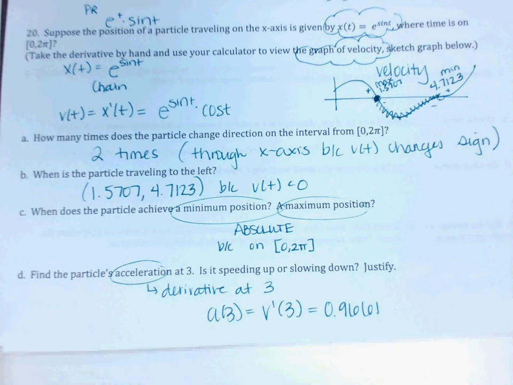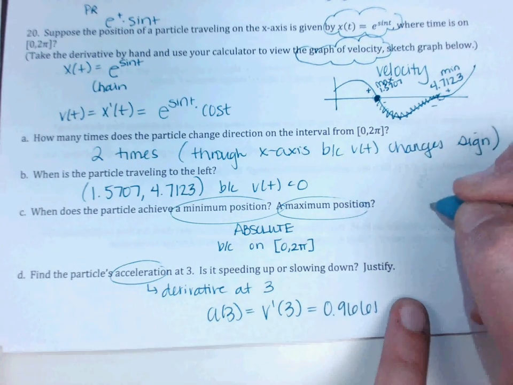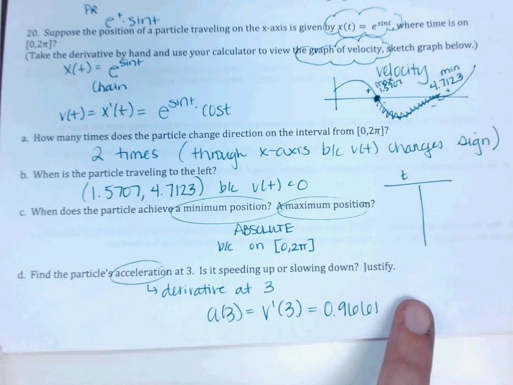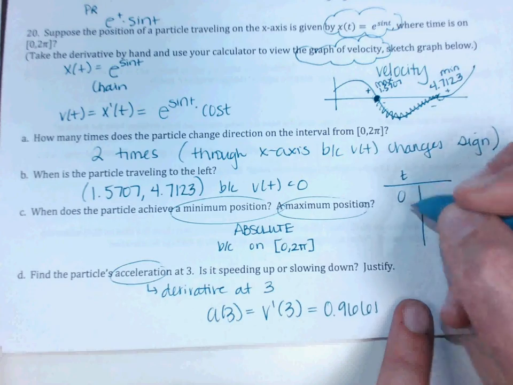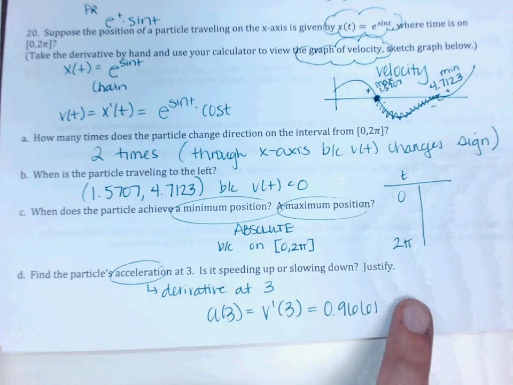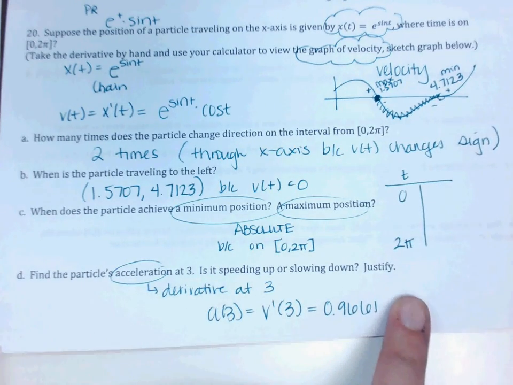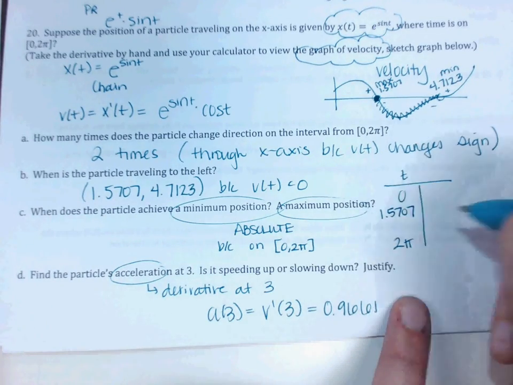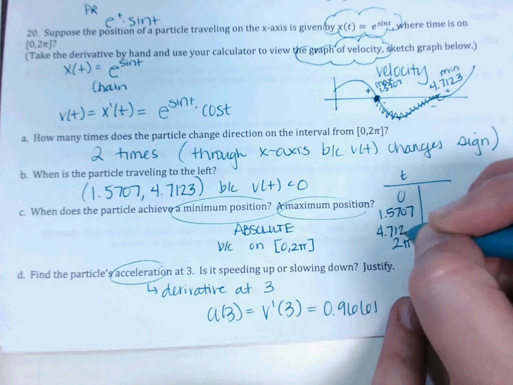So I'm going to make a chart. What goes in my chart? The original time values, which are what? 0 and 2 pi. And then what are my two critical numbers I just pulled? 1.5707 and 4.7123.